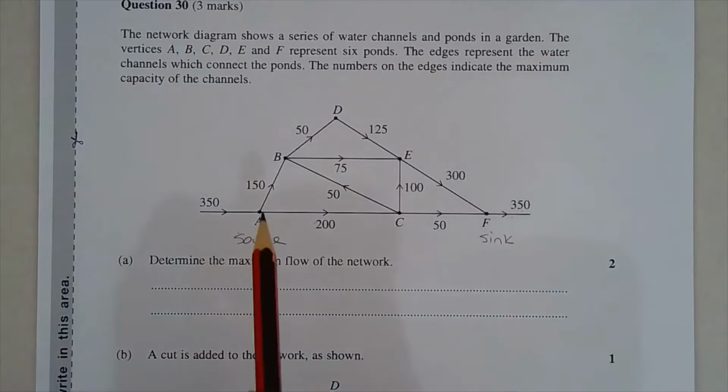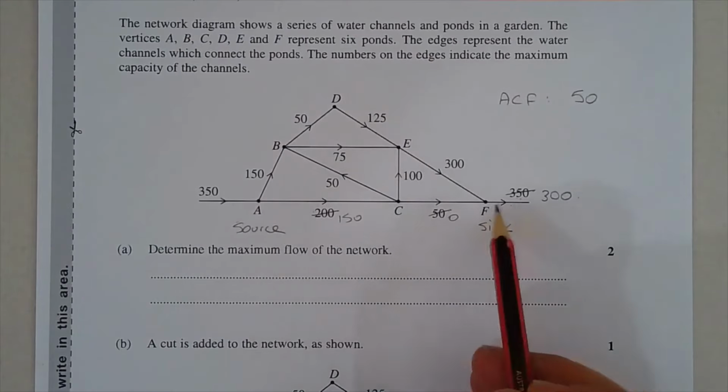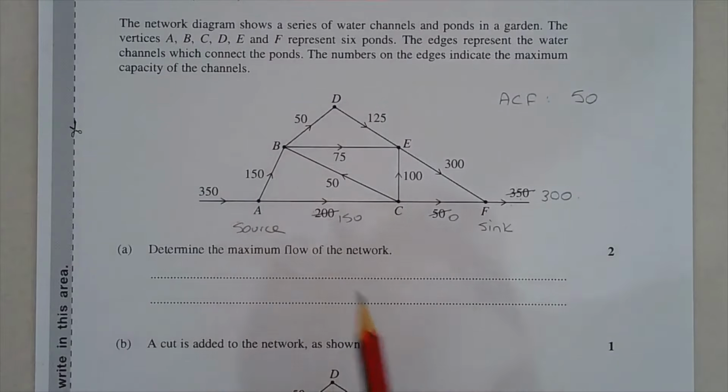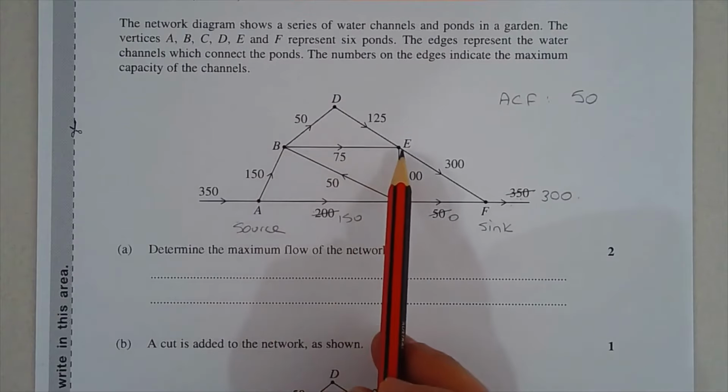Subtract 50 from everything, so that's 150, and this would be 300 then. I probably wouldn't even need to worry about that number there, anything past F. Another path that's as simple as possible, we could go A, B, E, F.